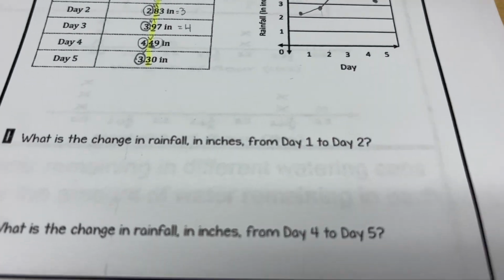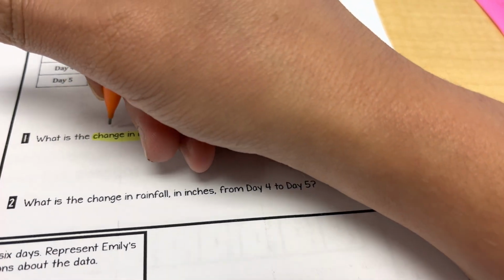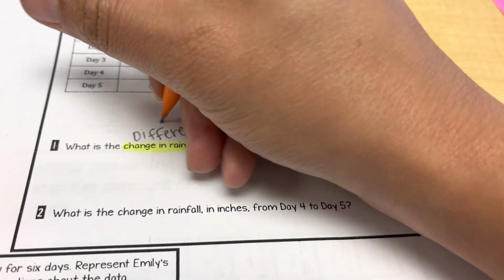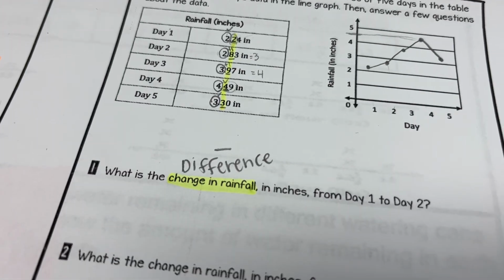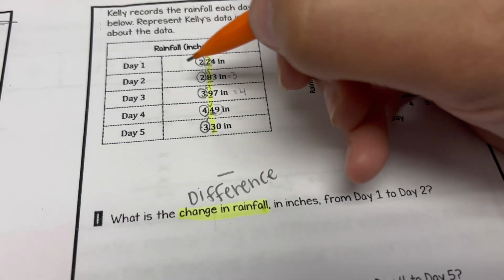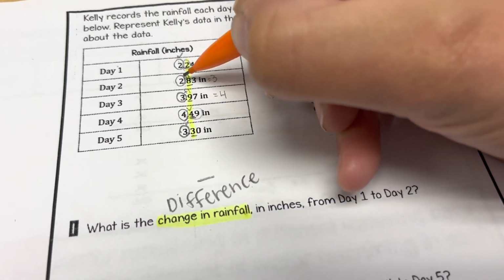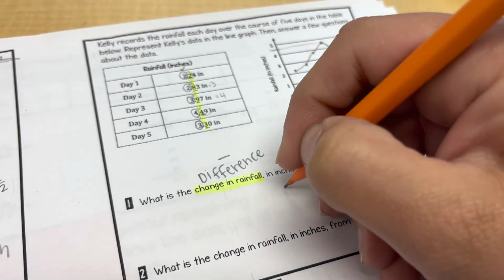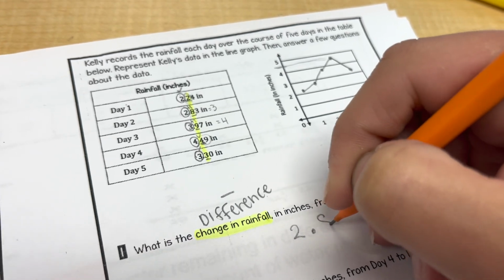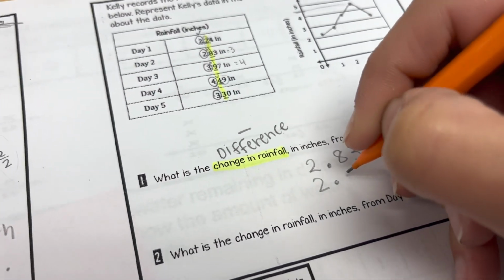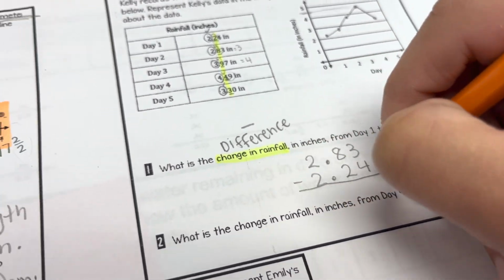Number 1 asks for the change in rainfall. Highlight this for me. If they want the change in anything, they're really asking you for a difference, which means that you're subtracting. They want the change in rainfall or the difference in inches from day 1 to day 2. Well, if you're going to subtract, the 2's are the same, but 8 is greater than 2. And anytime you're subtracting, I absolutely 155% need you to put the bigger number up top. So instead of doing 2.24 minus 2.83, because I'm not going to be able to do that, that 8 is greater. Put the 8 up top.